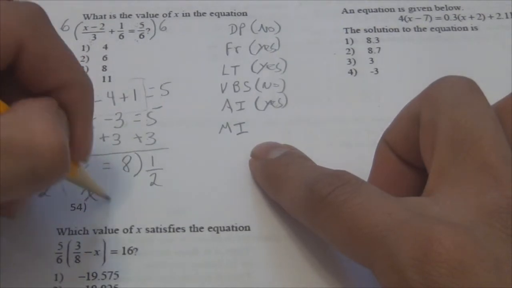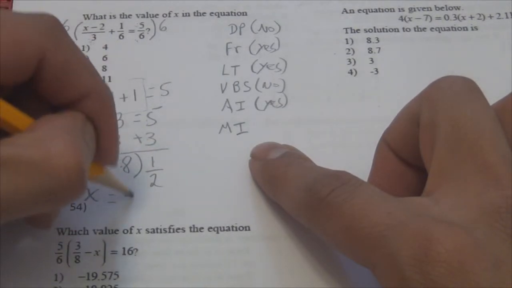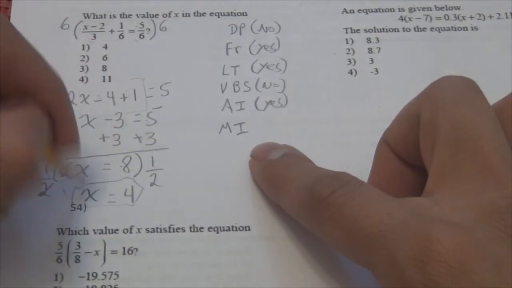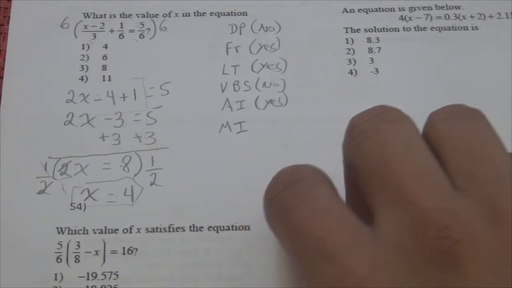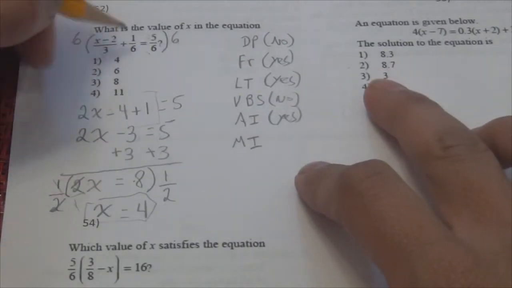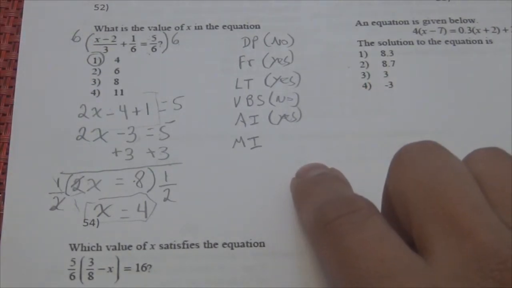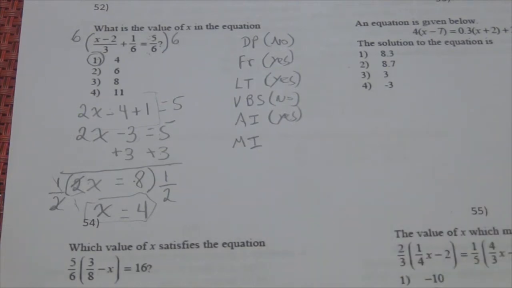So that leaves you with x. x times 1 is 8. 8 times 1 is 8, divided by 2 is 4. So x equals 4. So that's the value of x. So then we go to our choices and we say choice number 4 is the right choice. All right. Okay then. Let's move on to the next.